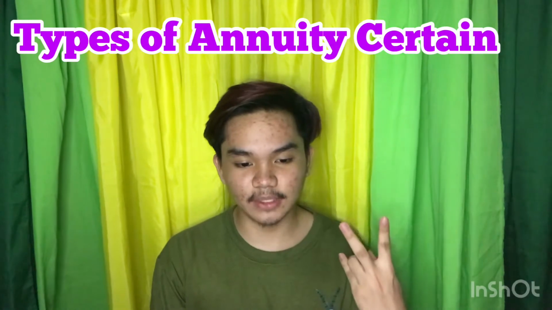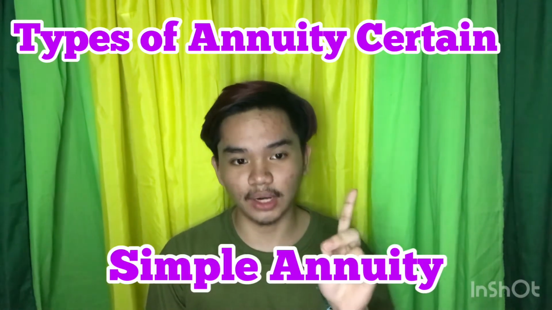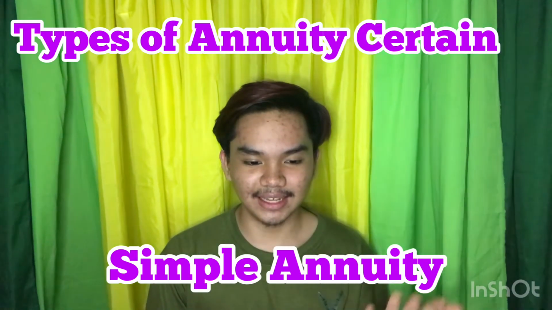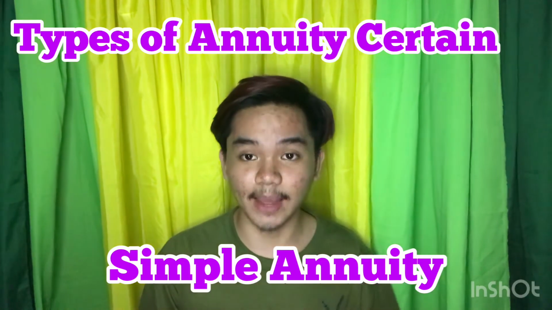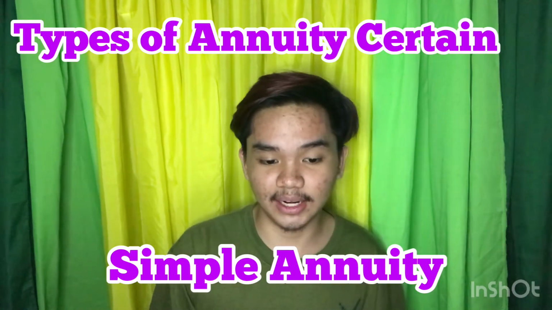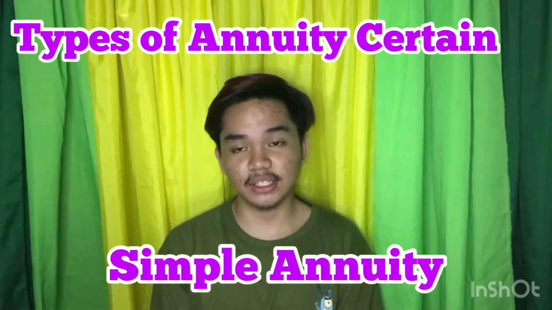So, meron tayong two types of annuity certain. Meron tayong simple annuity. So, ano ang simple annuity? Simple annuity is when the interest conversion period, letter M, is equal to the payment interval or PI. So, M is equal to PI.